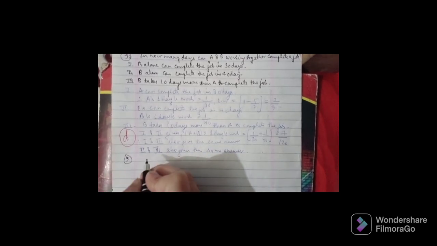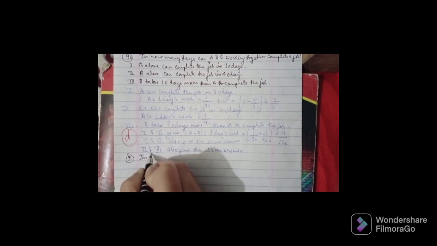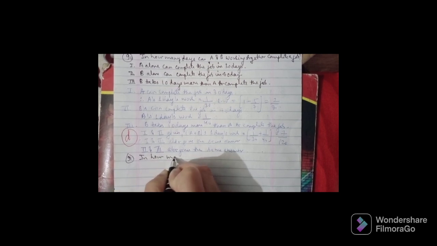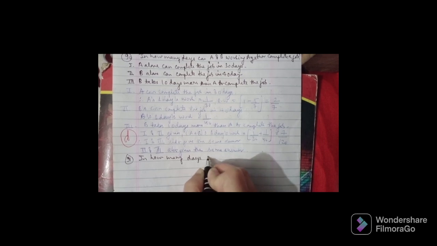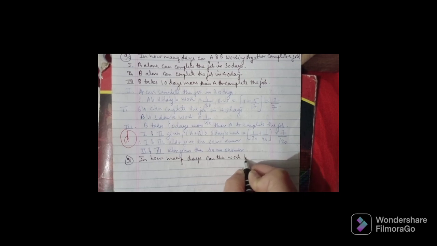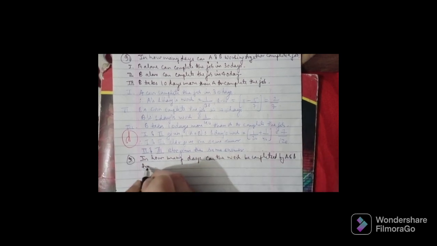So 91st question. In how many days can the work be completed by A and B together?